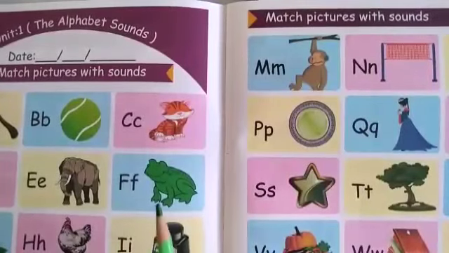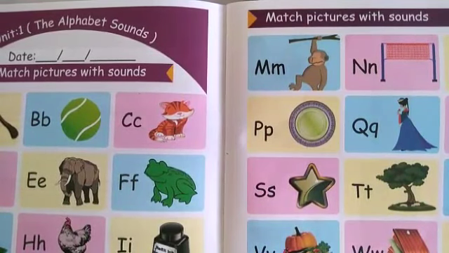Students, you have to read this lesson five times. You have to revise all the single letter phonograms. You also have to revise their sounds so that it will be easy for you to keep in your mind.